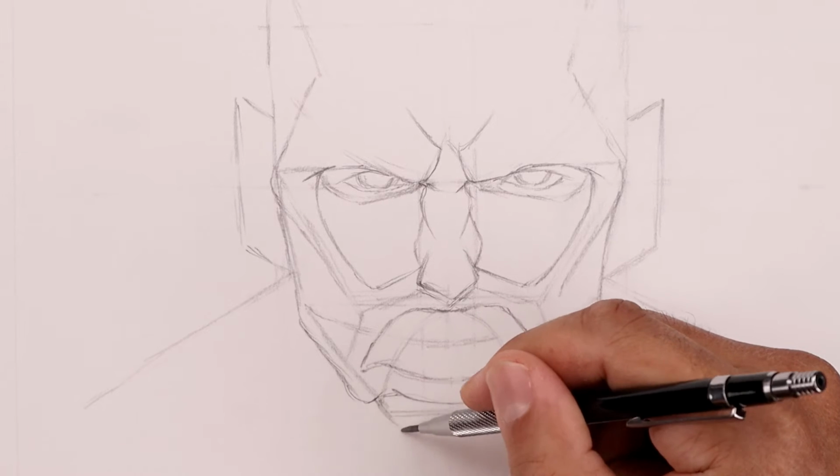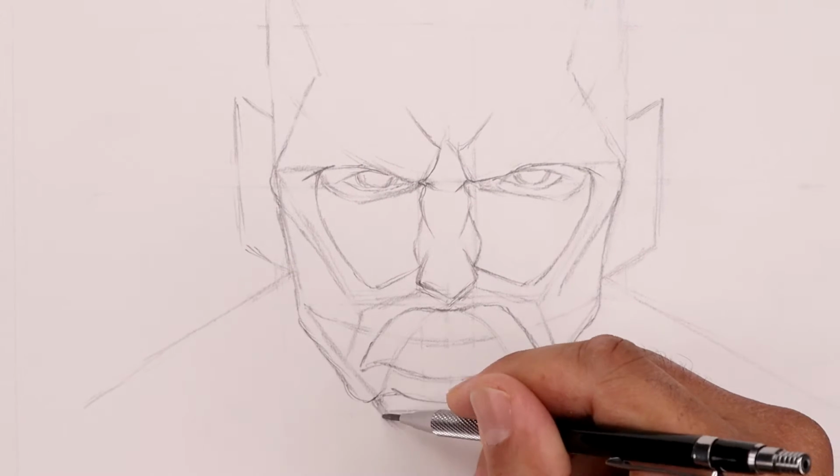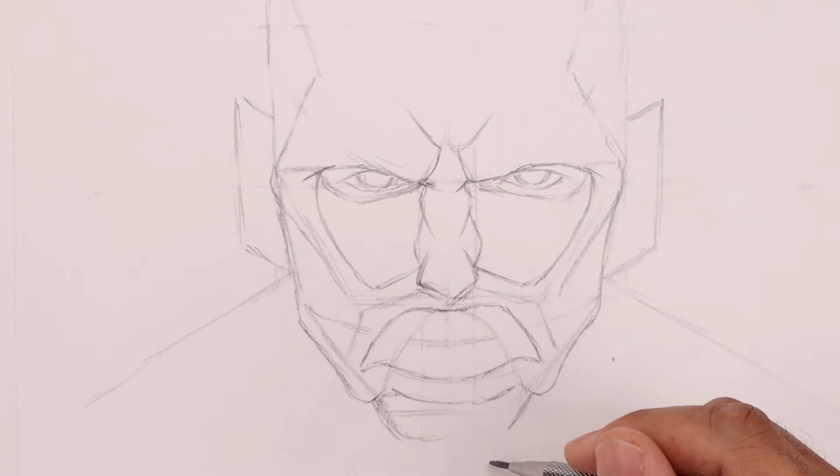I'm just going to bring the chin down a little bit further on the bottom, just tucking that in underneath that bottom bone.